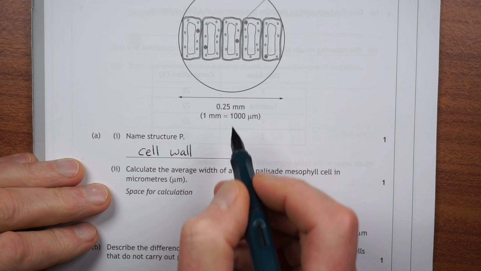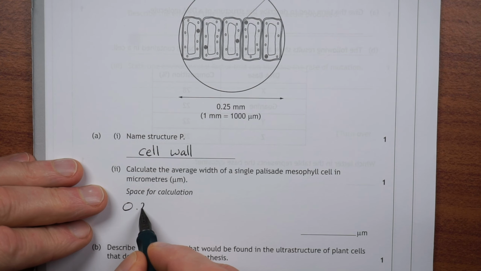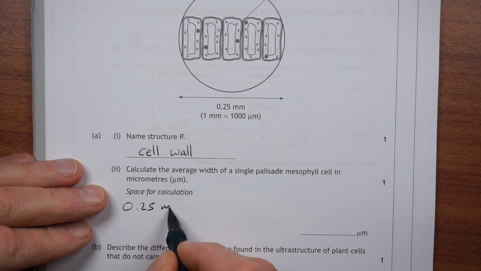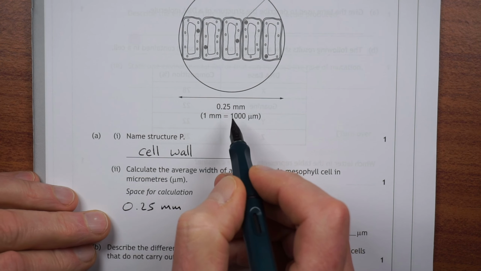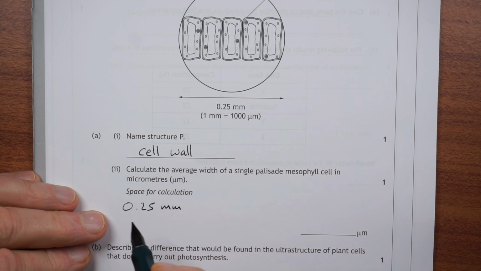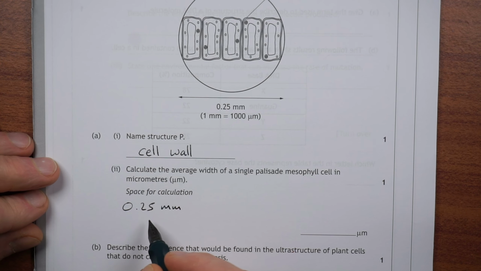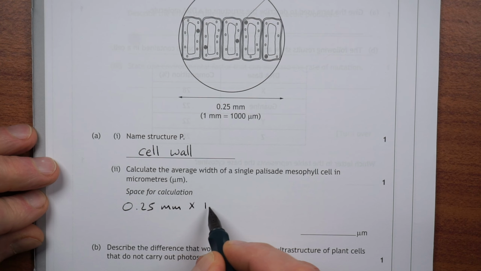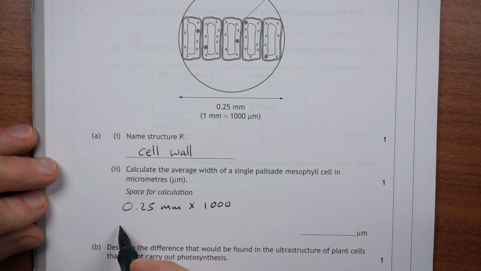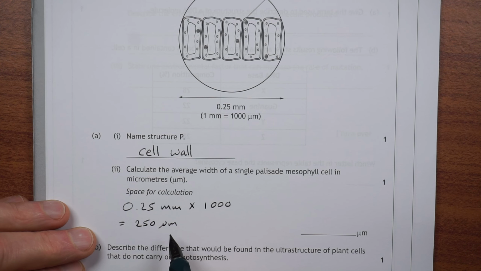So let's do the conversion first. 0.25 millimeters. We're going to be multiplying, aren't we, to get it up to micrometers. So it's times 1,000. We multiply that by 1,000, which is going to equal 250 micrometers.